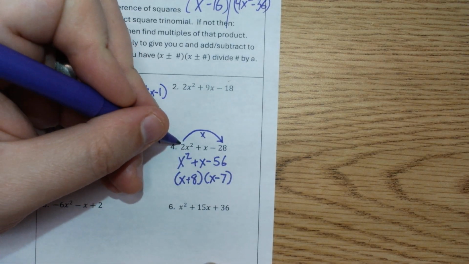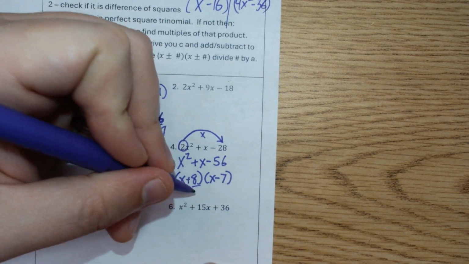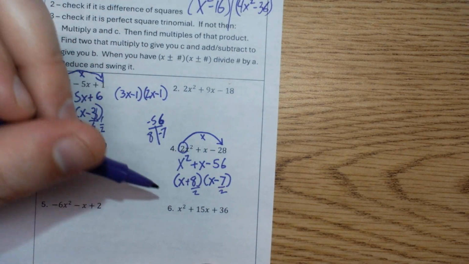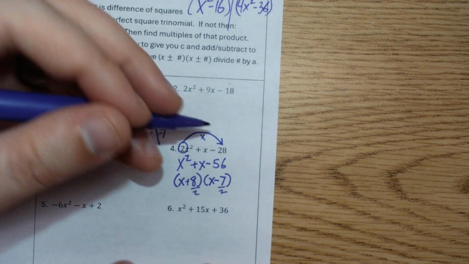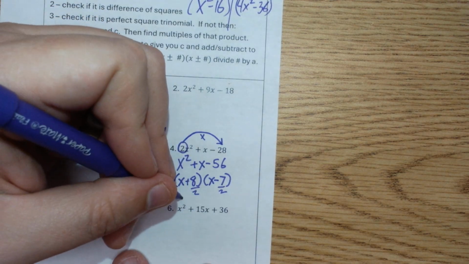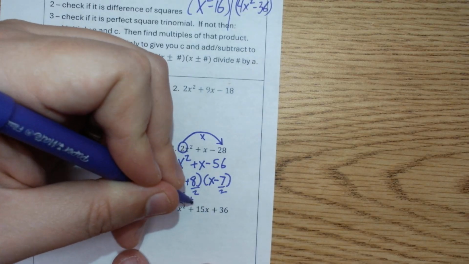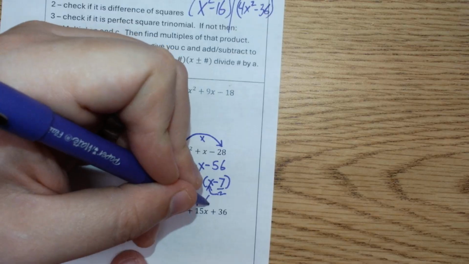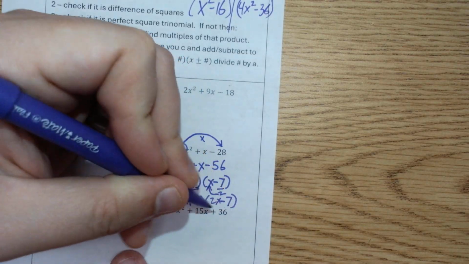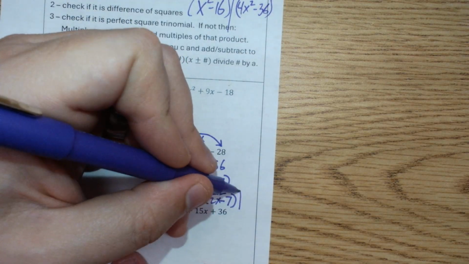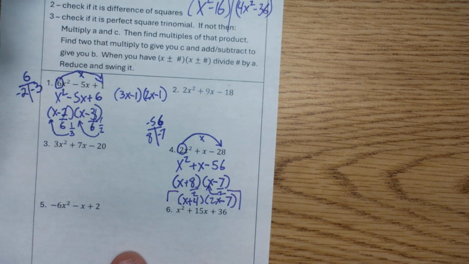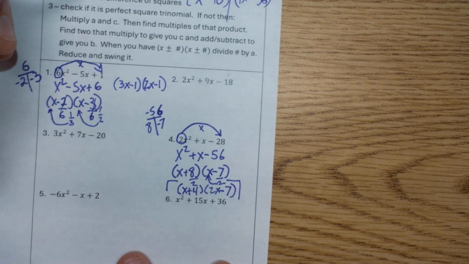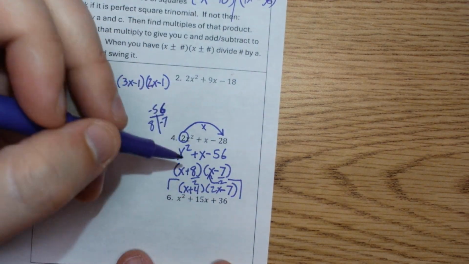Then I had a 2 up front here, so we're going to divide by that, and then we'll slide if we can. So we'll divide and then we'll simplify. 8 divided by 2 would be x plus 4. And this one won't, so we'll slide that up front. You get 2x minus 7. And that should be our answer there. And so working through this, this gives you a pretty good idea of how to take and adjust this.